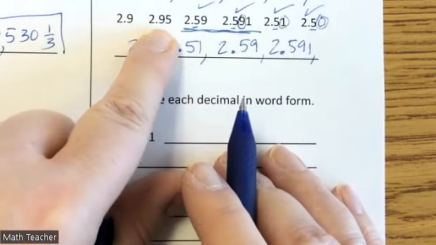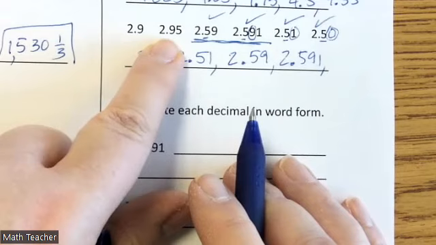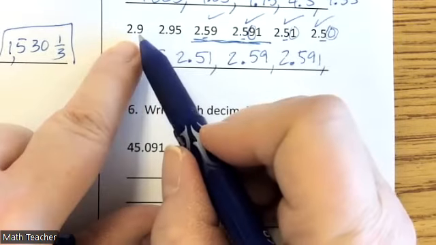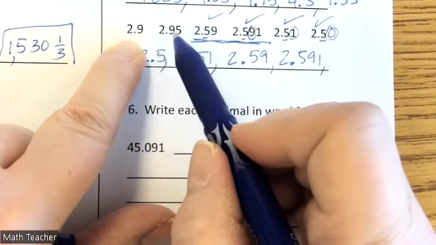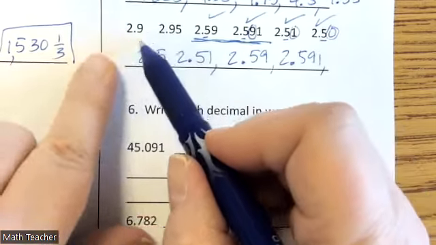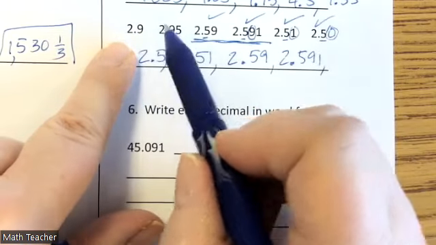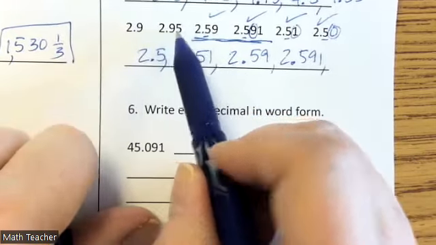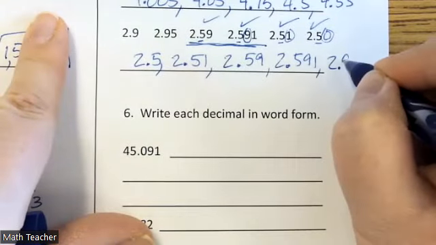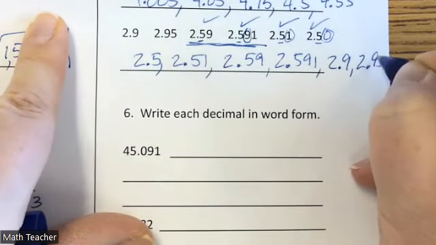And then next, the largest ones have the 9s in the 10th place. So this is 2.9. That is a little bit smaller than 2.95. If this were money, it would be $2.90. If this were money, it would be $2.95. So 2.9 and then 2.95.